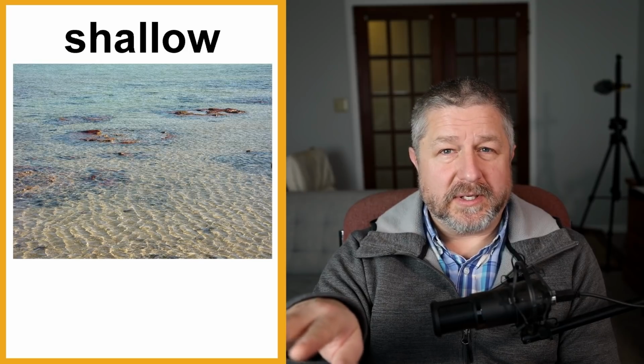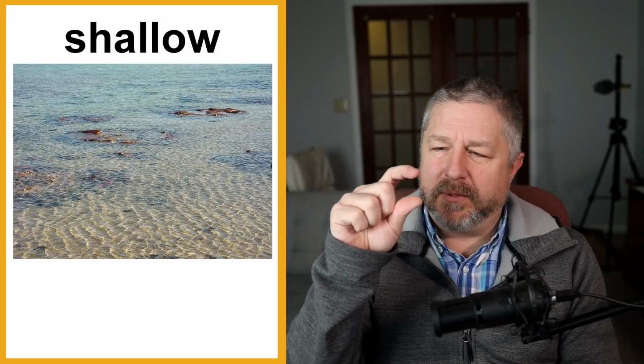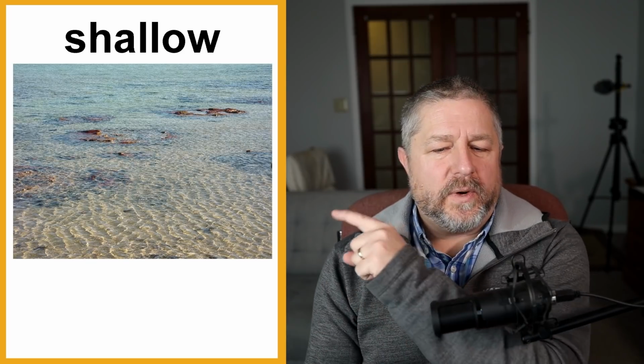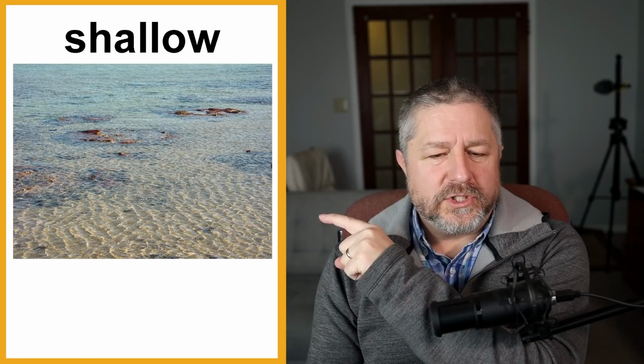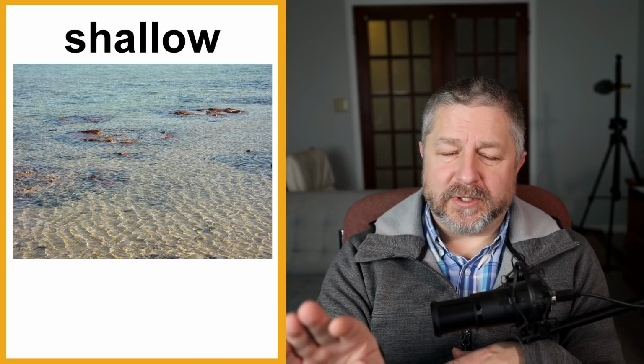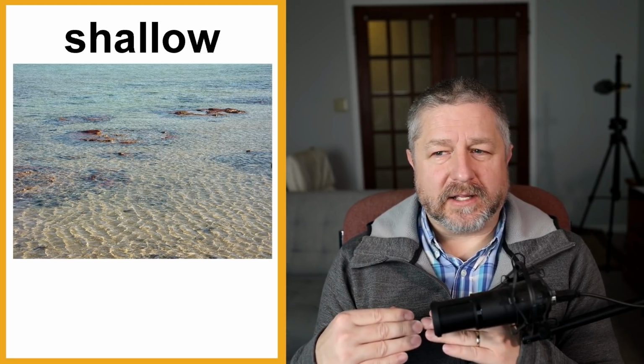Shallow. When I look outside, I wish I had a camera set up. There are puddles outside in my driveway because it rained overnight, and I would say that they are shallow. When you step in them, they are only this deep. They're about 2 or 3 centimeters deep. When you go to the lake or to the ocean, when you walk in, it's very shallow when you first walk in. When you go further out, it gets deeper. But when you first walk in, it's shallow. Maybe only your feet get wet, or maybe the water only comes up to your knees.